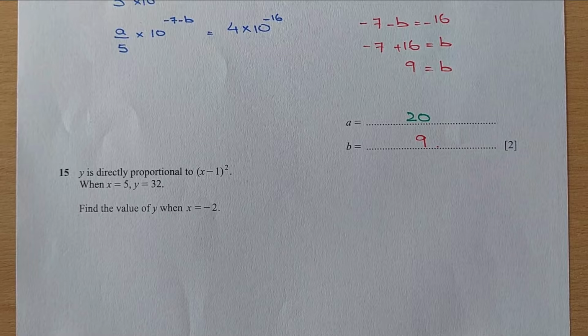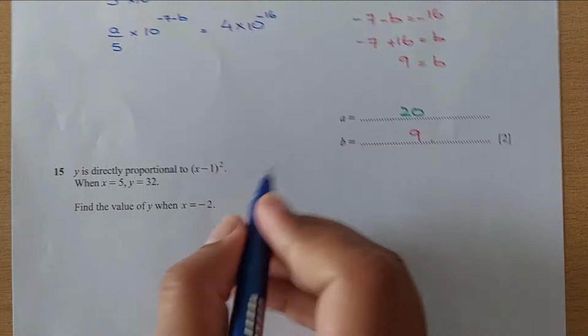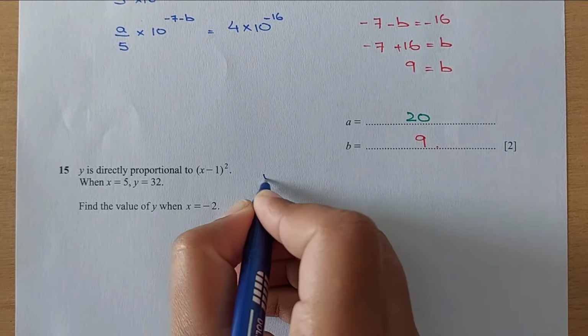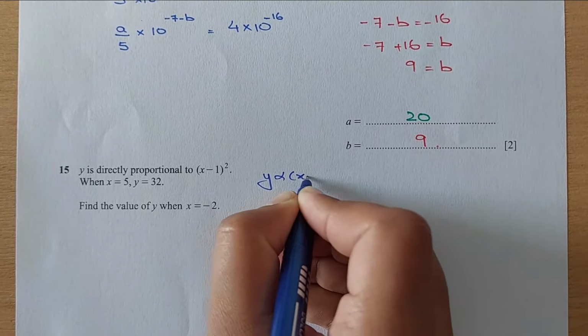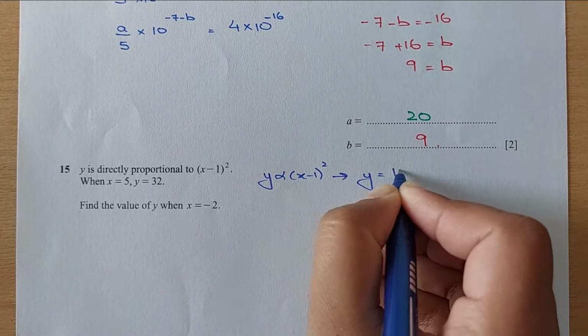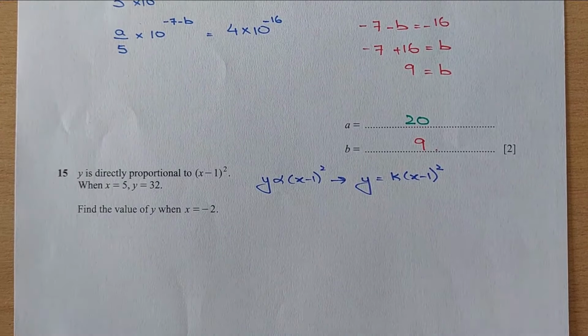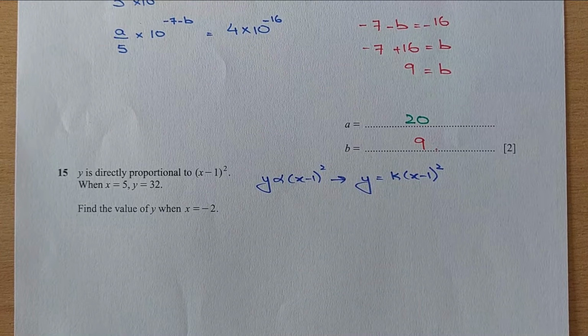Question number 15, y is directly proportional to x minus 1 whole square. So we can say y is directly proportional to x minus 1 whole square, and from here y is equal to k times x minus 1 whole square, right? Now when x is 5, y is 32.